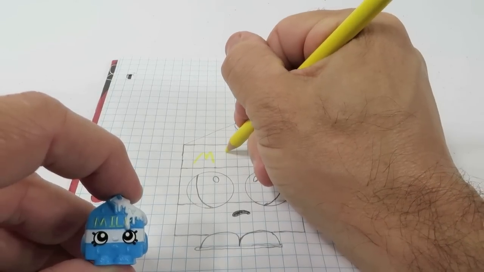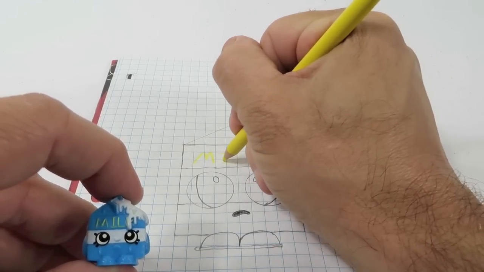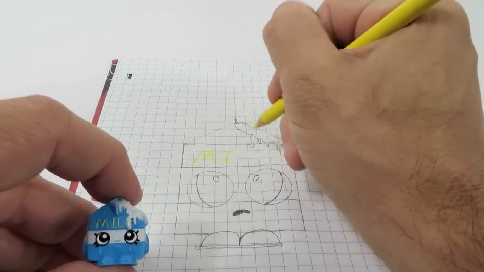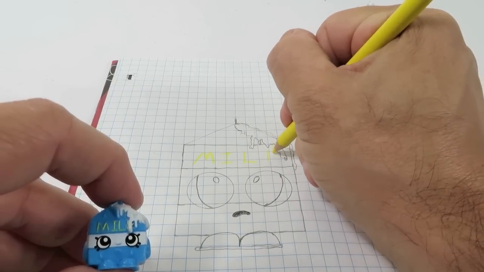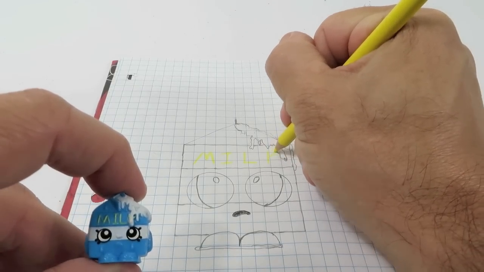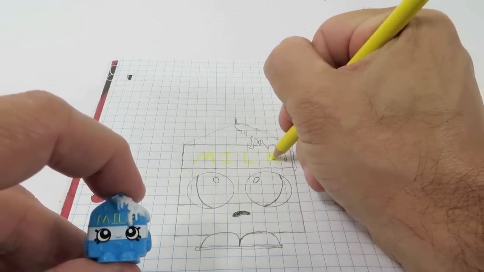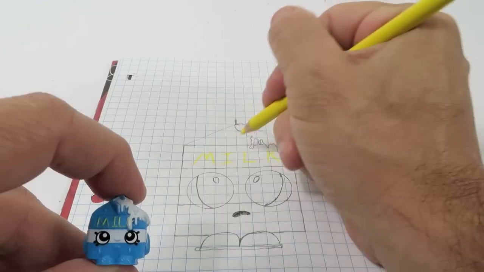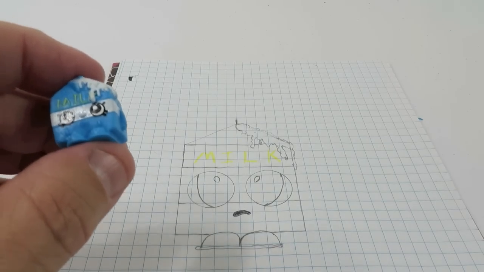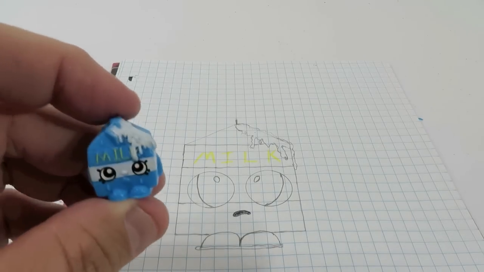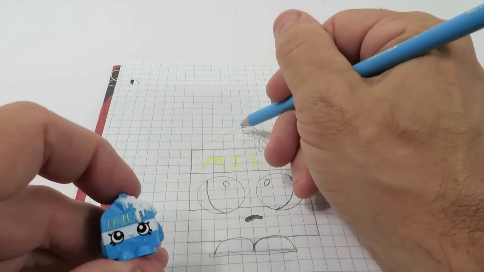So I'm just going to write this in yellow. And I'm doing the lettering kind of dark with my colored pencil, so that way it shows up when we shade in around it. So, alright. Now, I'm making a mess. Alright, so now I think it's time to get to the fun part. We're going to start coloring in spilt milk.